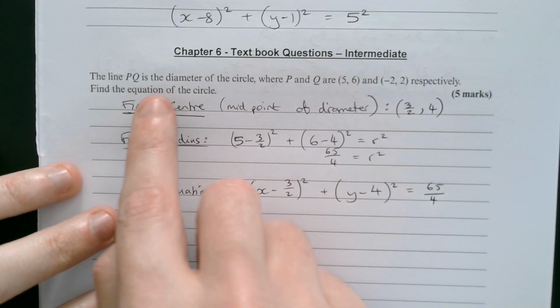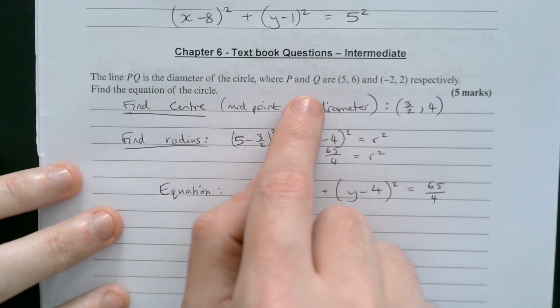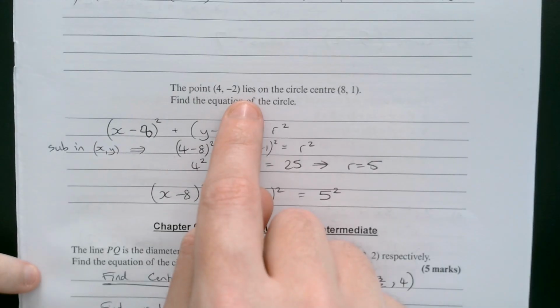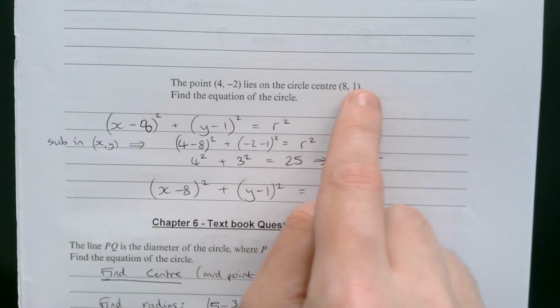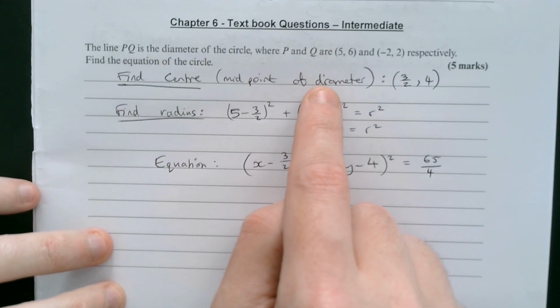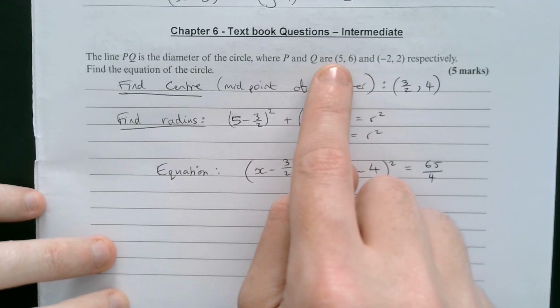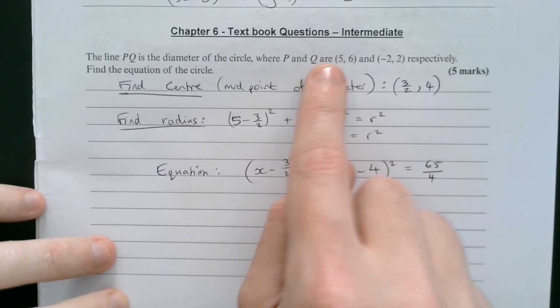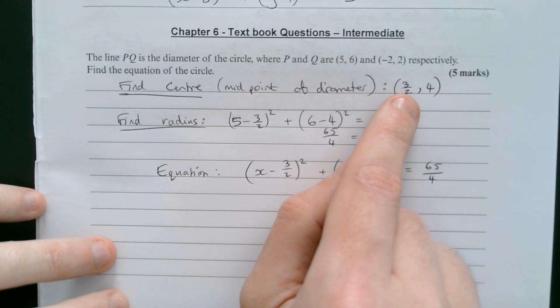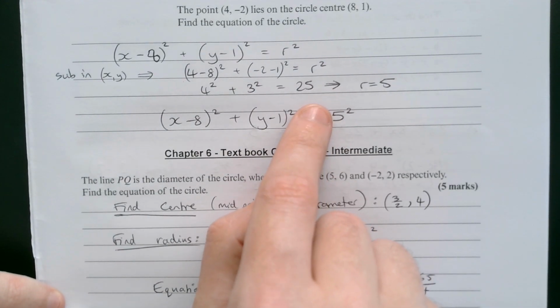If it gives you the diameter of the circle, where you've got P and Q, and then the equation of the circle, that's actually quite similar to this, but the first thing you've got to do is work out the centre. So the centre of a circle is the midpoint of the diameter. Work that out first, so halfway between 5 and -2, and halfway between 6 and 2. Find the midpoint and then do exactly the same as this question.